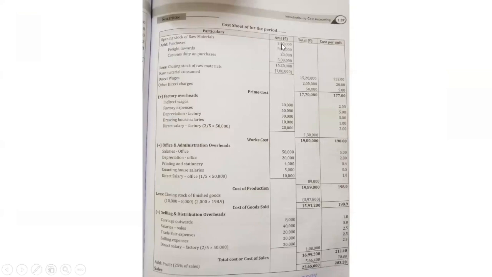So here, opening stock of raw materials, add purchases. In this case, there is freight involved and custom duty on purchases also. So add everything.